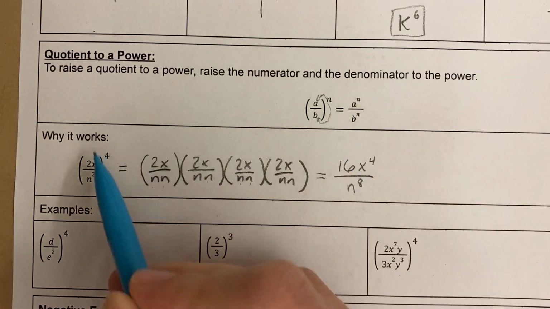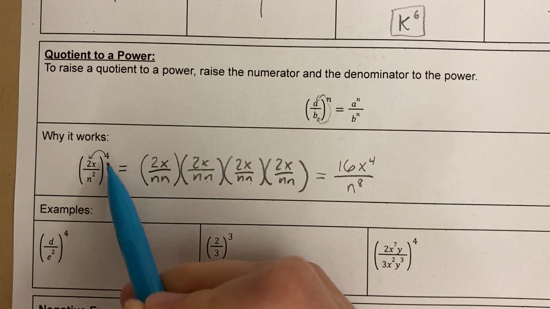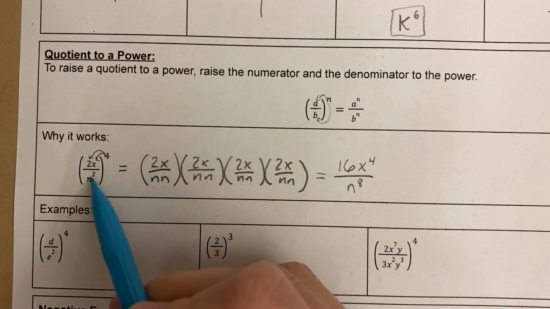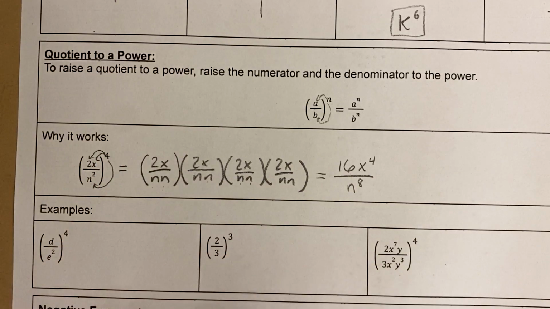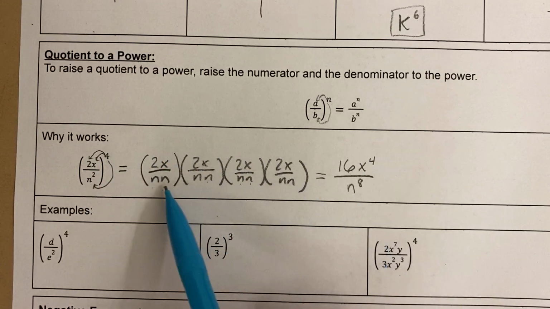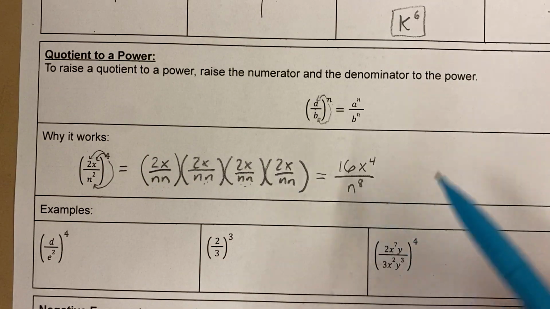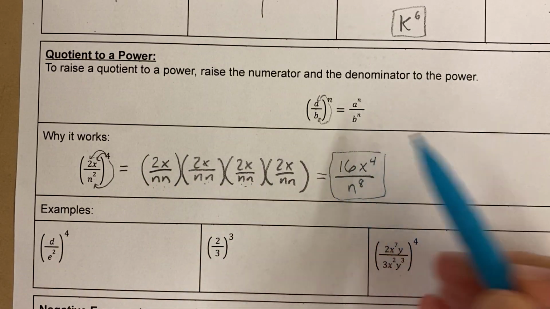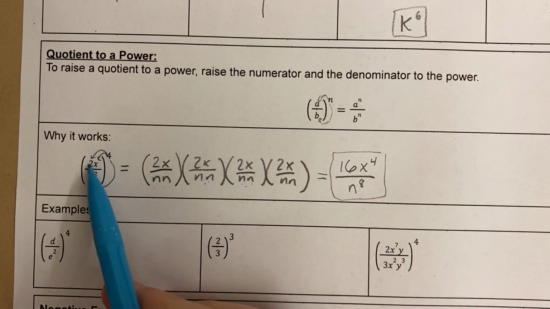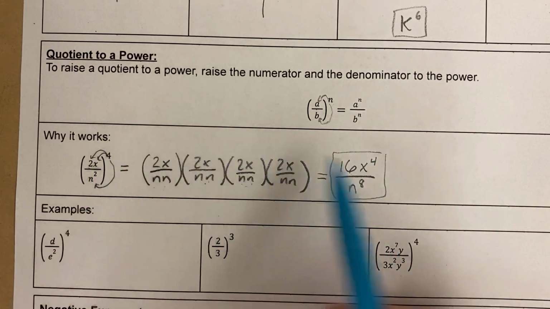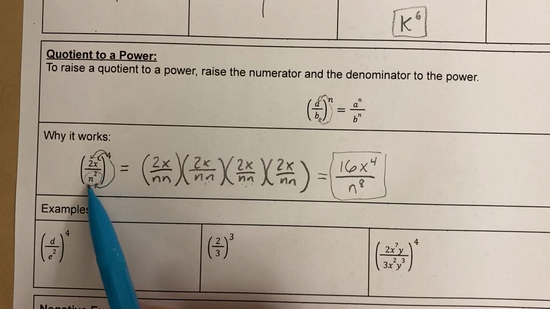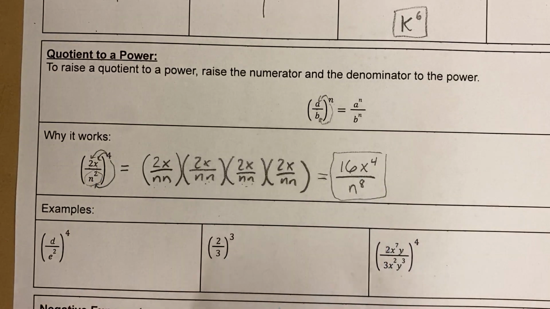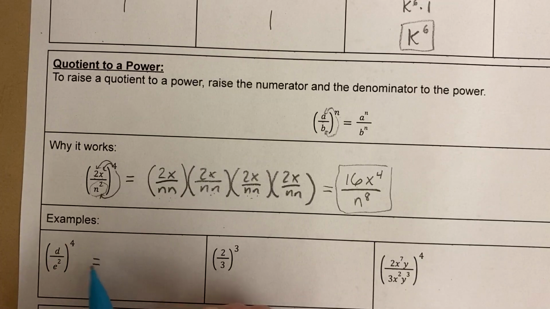Okay, and if you notice what happened here, I did 2 to the 4th, x to the 4th, and n squared to the 4th. Okay, and notice we multiplied exponents here like we do when it's outside the parentheses, because this was 4 groups of 2 n's. Okay, so we can see I don't have to write it out the long way. I can just say, oh, it's going to be 2 to the 4th, x to the 4th, and then this is n squared to the 4th.